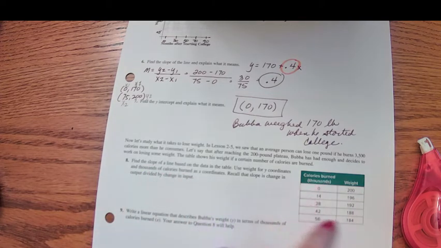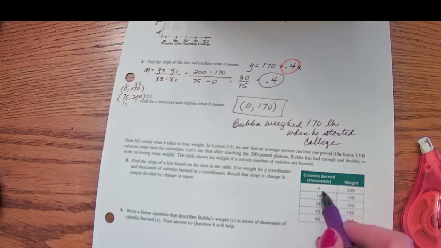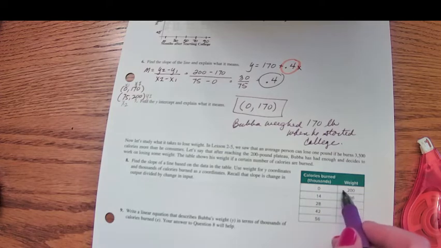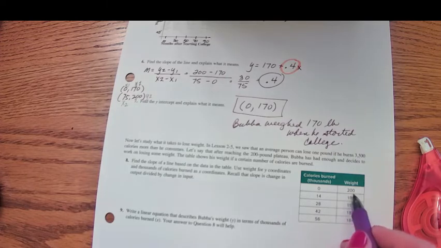All right, so here we have a table, and this table shows his weight if a certain number of calories are burned. Now, this is going to be over time. His starting point, he hasn't burned any extra calories over what he's taken in. This is his starting point for his weight loss journey. Hasn't burned any calories, he weighs 200.